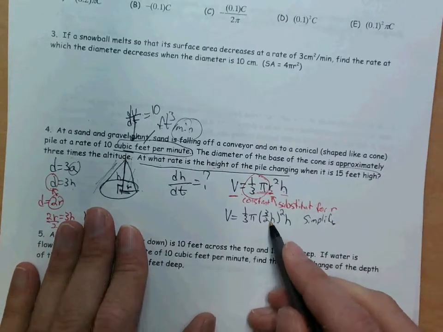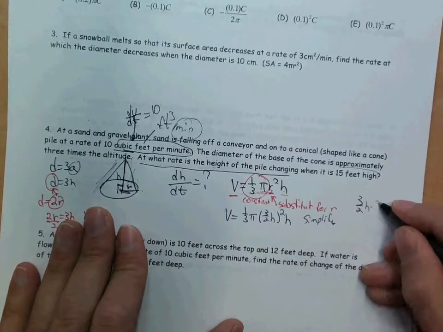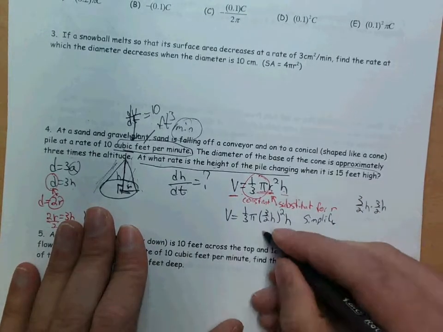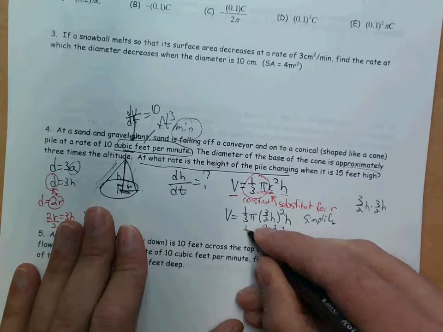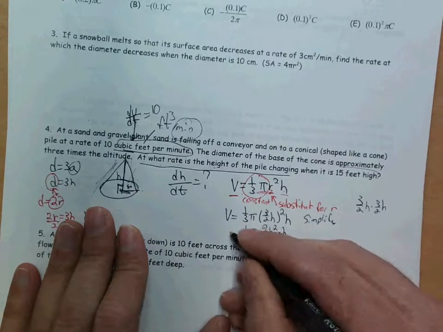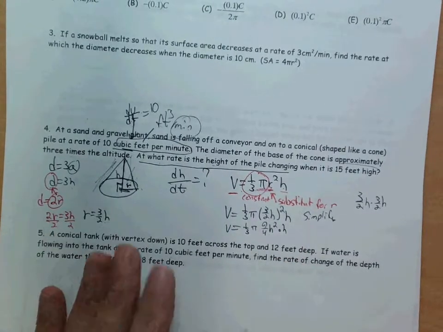And what can we do to simplify here? Well, we've got 3/2 h being squared. Let's go ahead and do that. 3/2 h times 3/2 h is going to be 9/4. This is 9/4 h squared times h. And this is still volume. We have not done a derivative. We've just simplified.